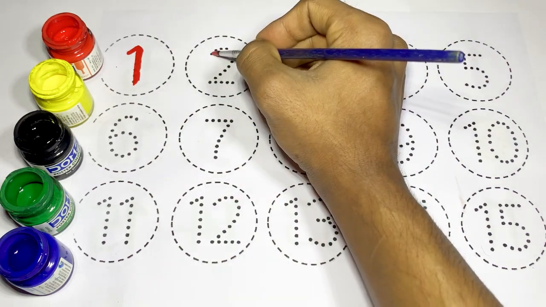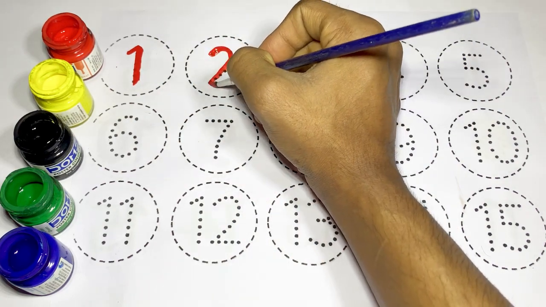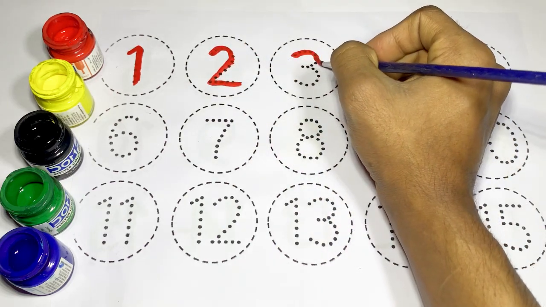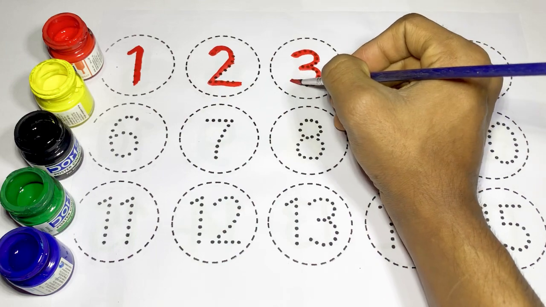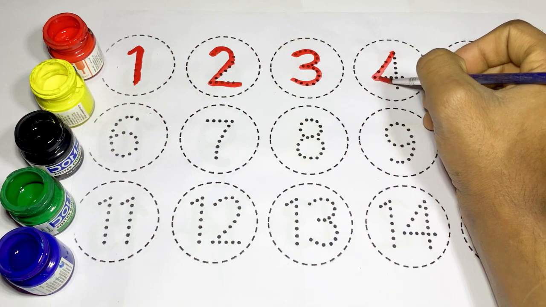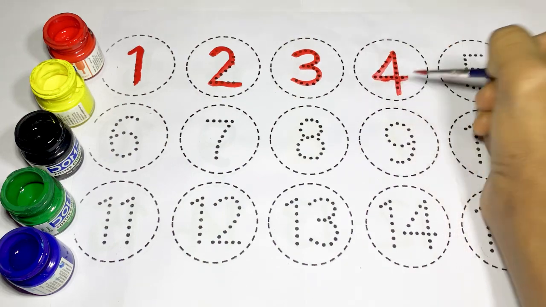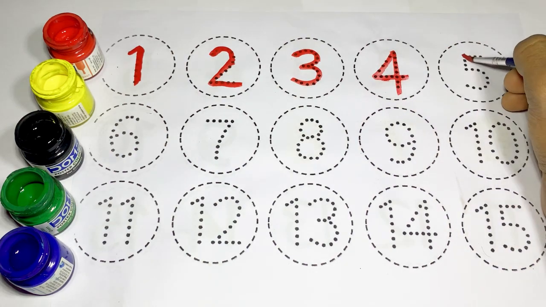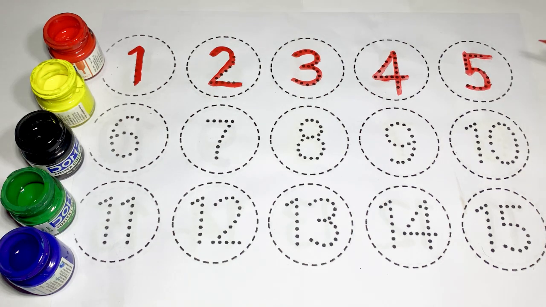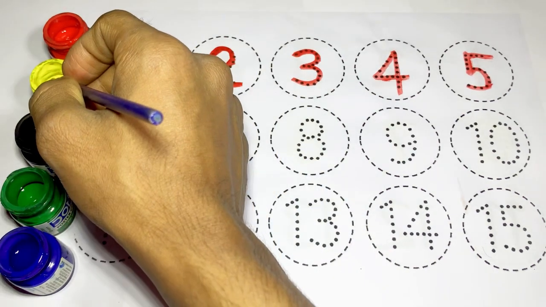O-N-E, 1. 2, T-W-O, 2. 3, T-H-R-E-E, 3. 4, F-O-U-R, 4. 5, F-I-V-E, 5. Kids, next 6, the number 6, and use yellow color.